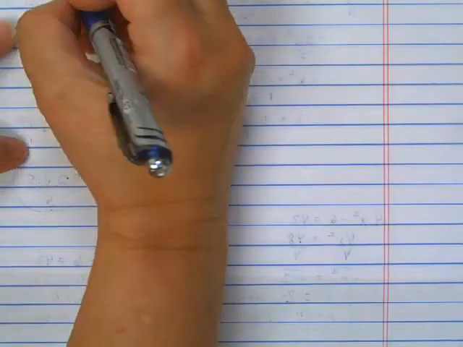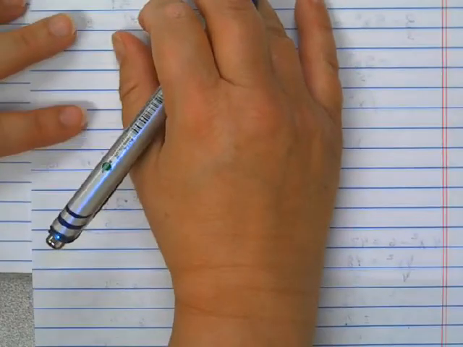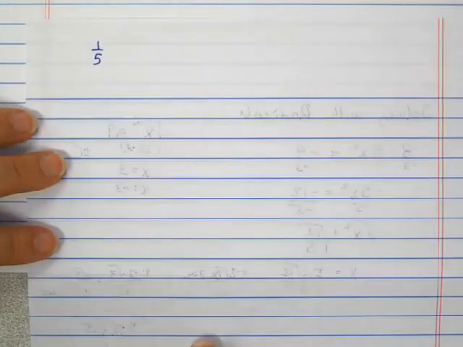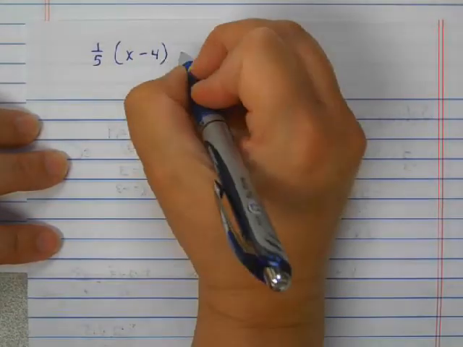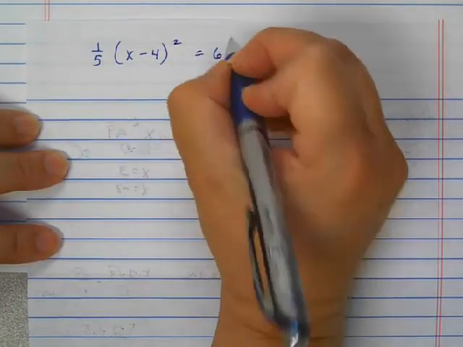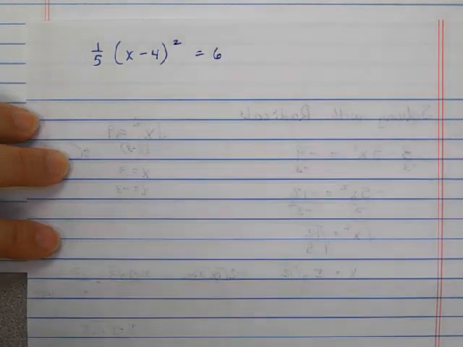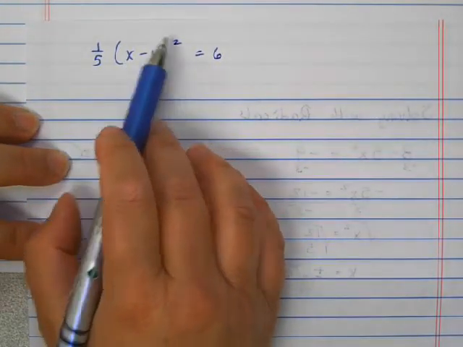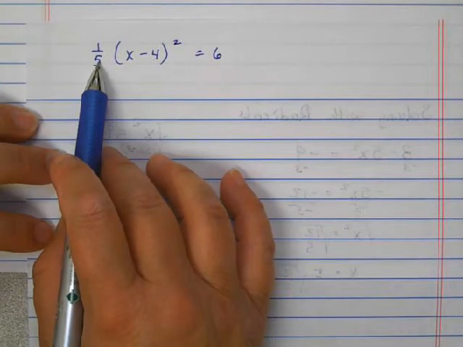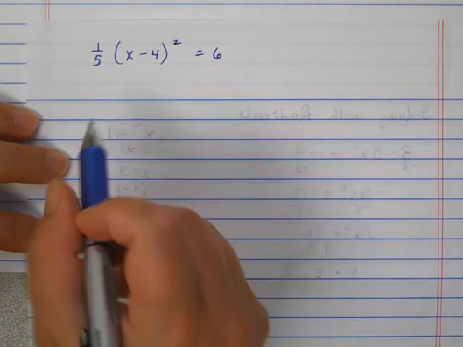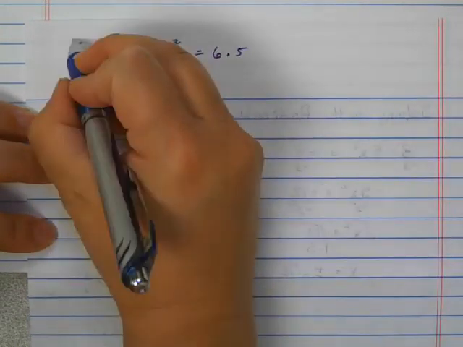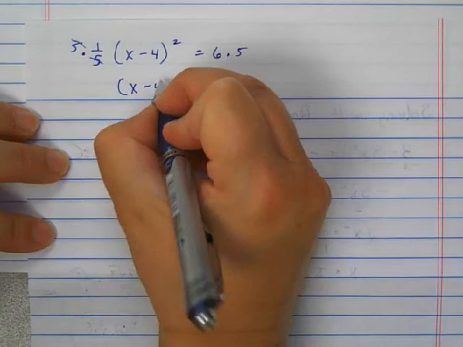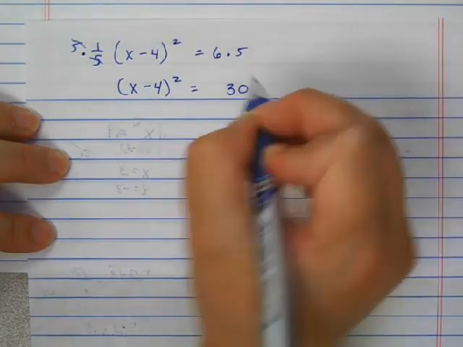Let's do 1/5 times (x minus 4) squared equals 6. So again, if I worked this problem, I would do what was in parentheses first, then I would square it, and then I would take it times 1/5. So when I solve, I go in reverse order of operations. So I'm going to multiply both sides times 5. So this cancels, and I'm left with (x minus 4) squared equals 30.